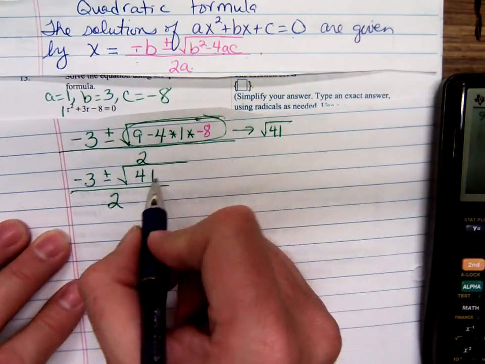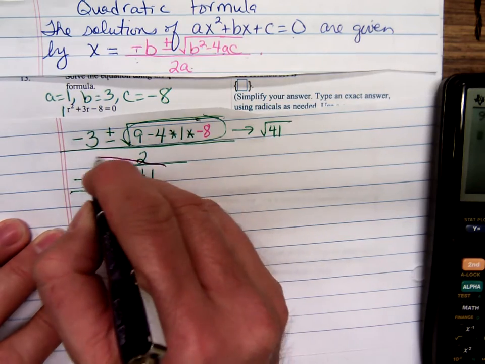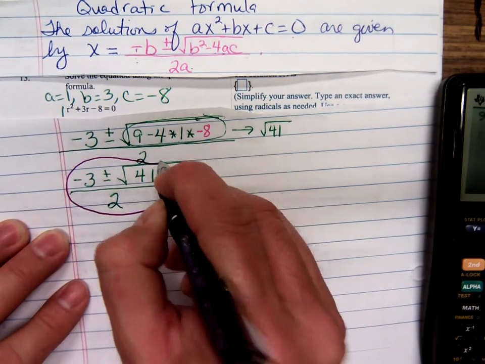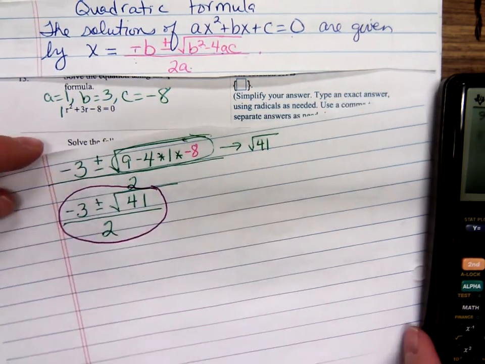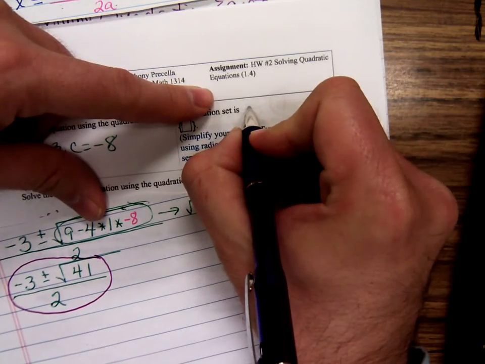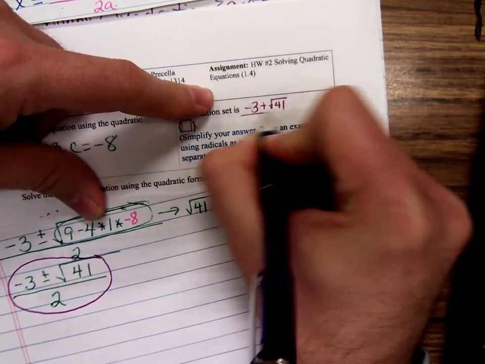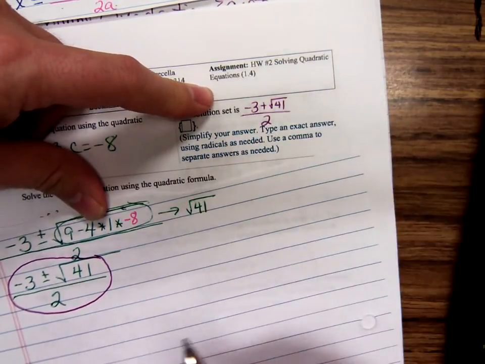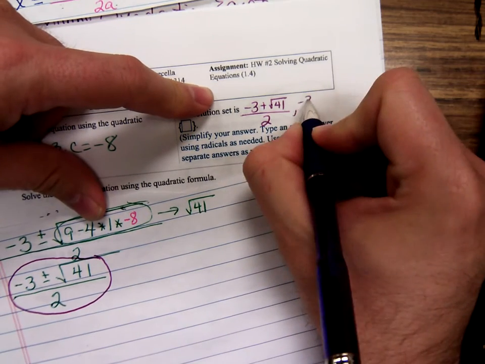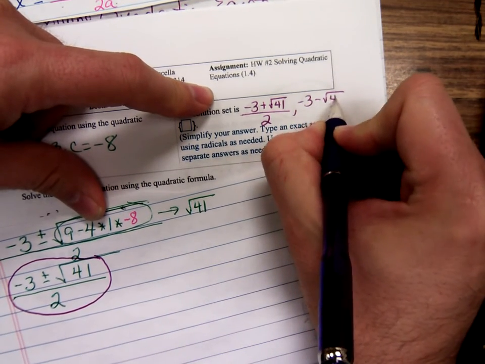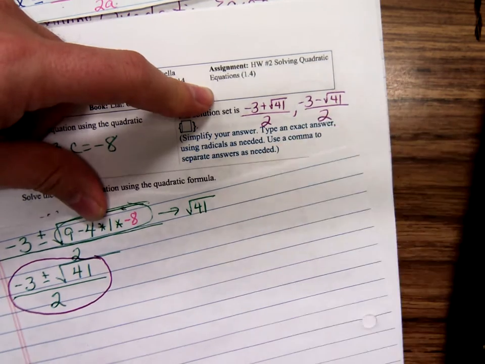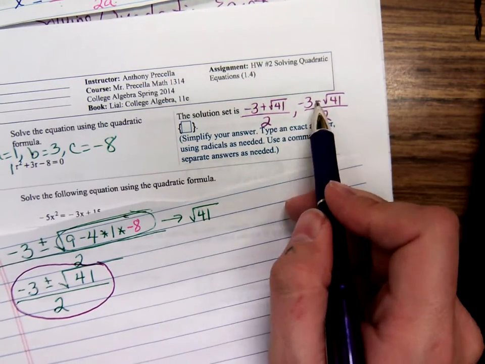And this is it. And you'll have to type in negative 3 plus the square root of 41 all over 2, and negative 3 minus the square root of 41 all over 2. Or if you want to type the minus one and then the plus, the order doesn't matter there. Okay?